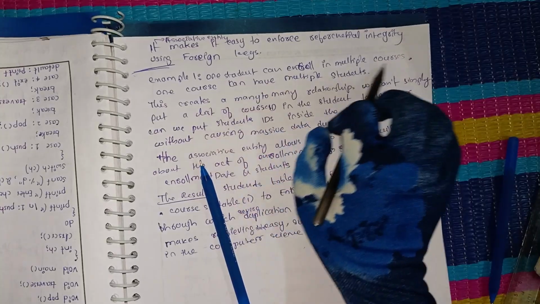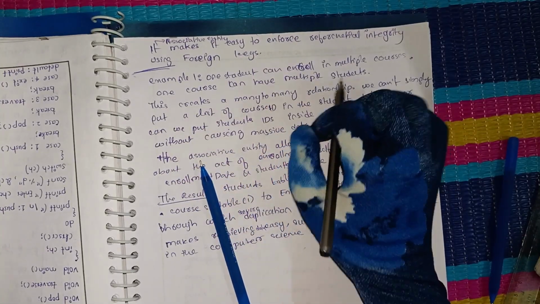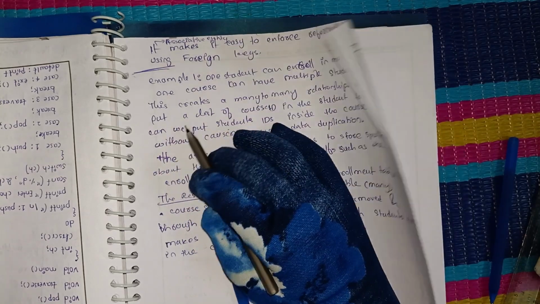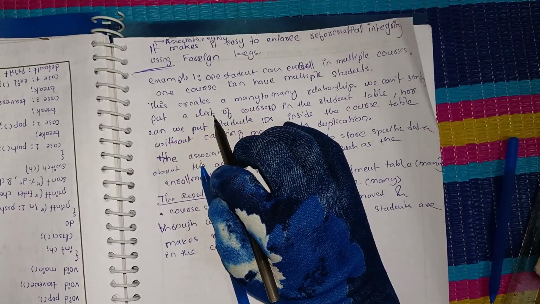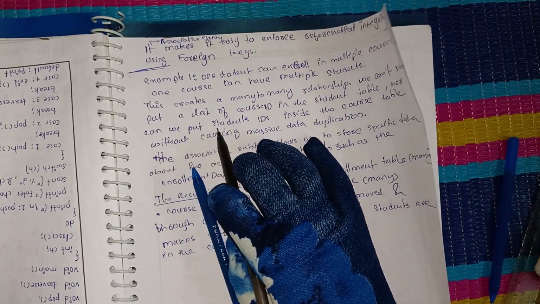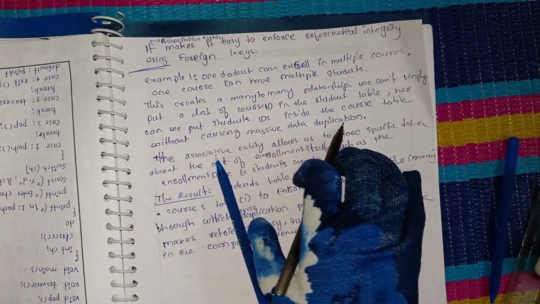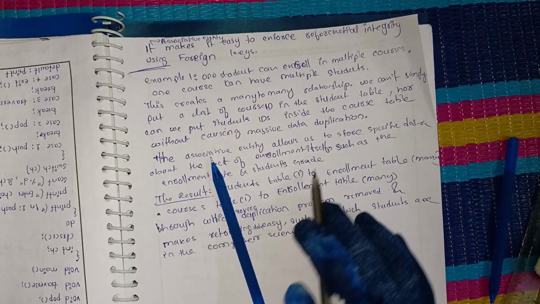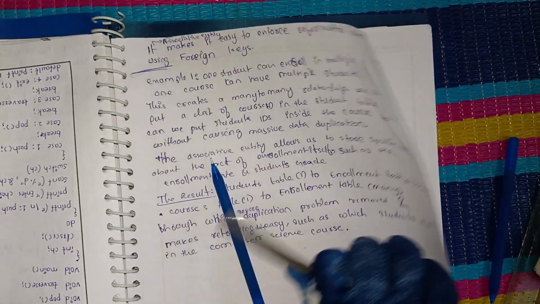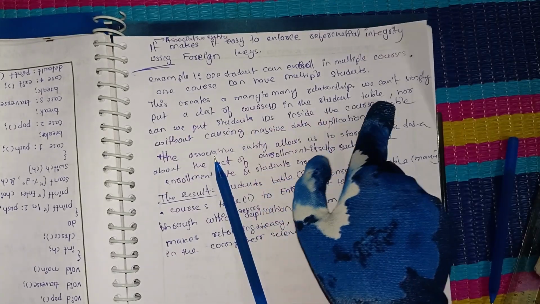One student can enroll in multiple courses, and one course can have multiple students. We have taken that example, and this creates a many to many relationship. We can't simply put a list of course IDs in the student table, nor can we put student IDs inside the course table, without causing massive data duplication, due to which normalization will be violated.